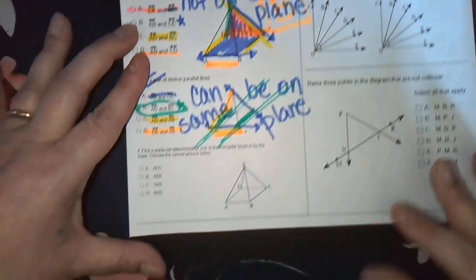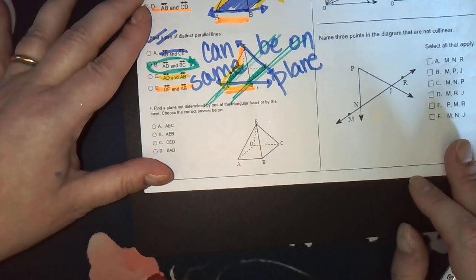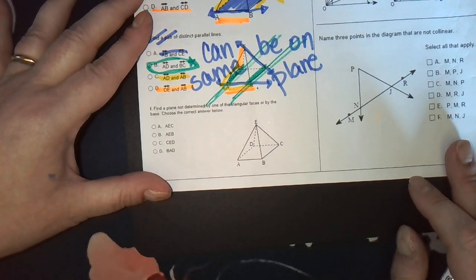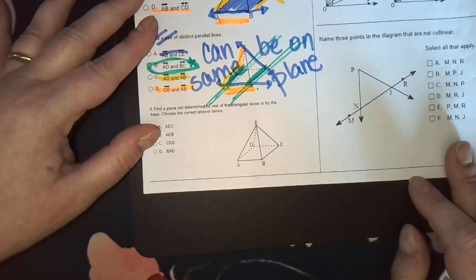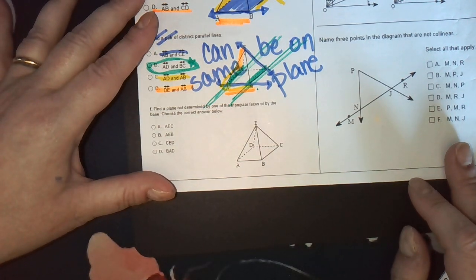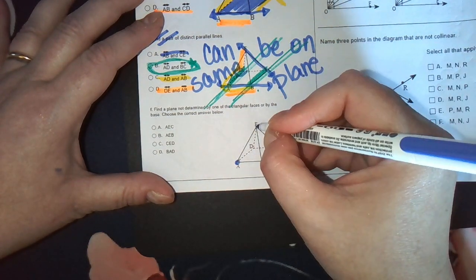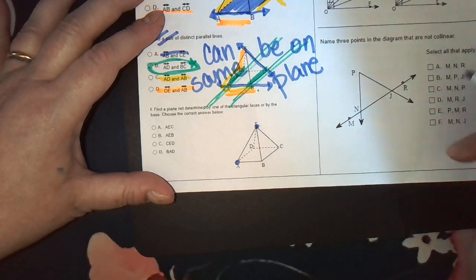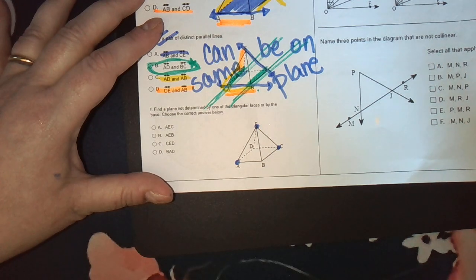Okay, let's look at this last one. It says, find a plane not determined by one of the triangular faces or by the base. Okay, choose the correct answer below. Okay, so AEC. Let's figure out where AEC is. A is in this left corner. E is up at the top. C is way back here.